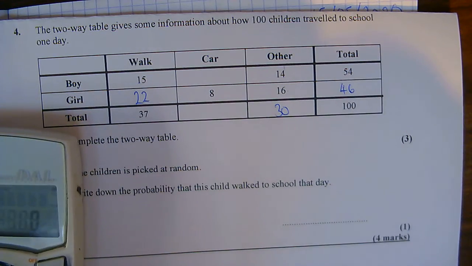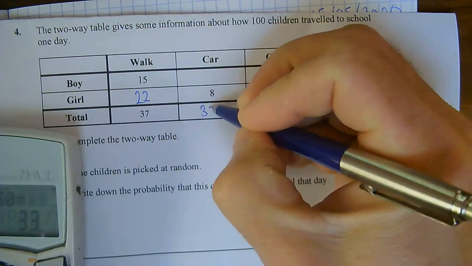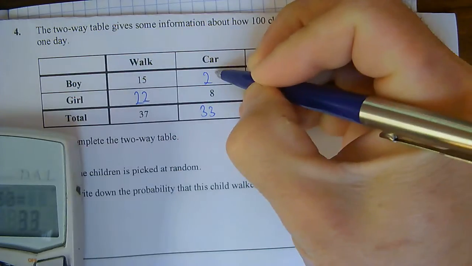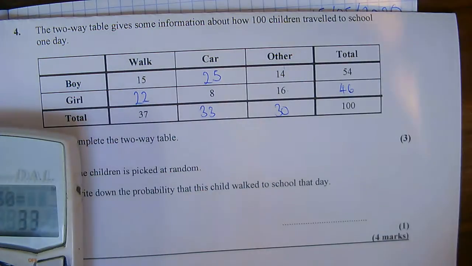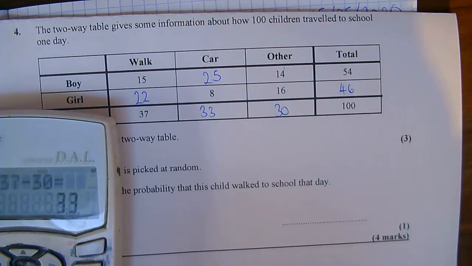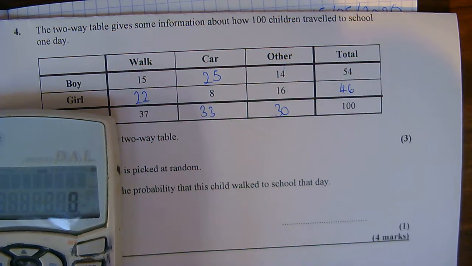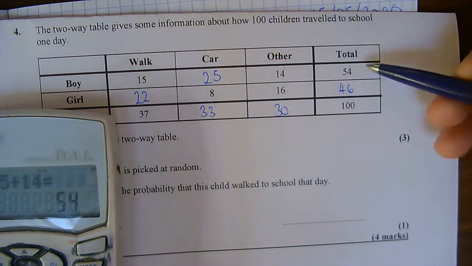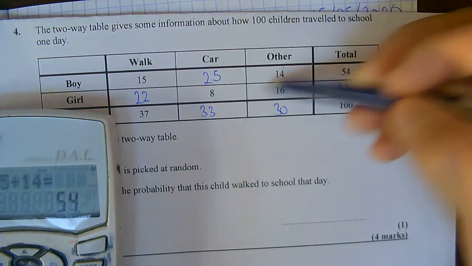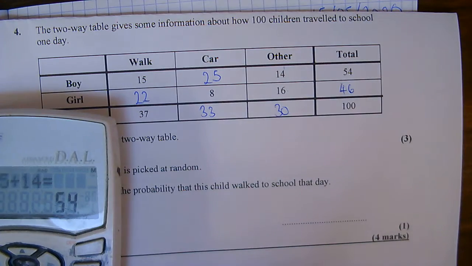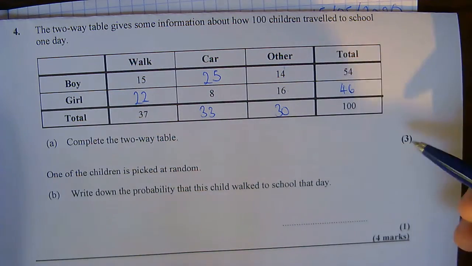But I'm going to do 100, take away my 37, take away 30, which means this number here is 33, which means there must be 25. Now I can check that that's right by doing that top row again and doing 15 plus 25 plus 14. I do get my 54. I can add all of these numbers up to make sure that I get 100 as my total. So I've completed the two-way table.